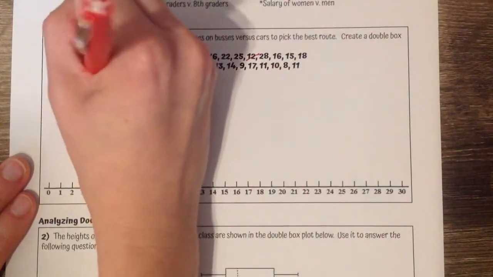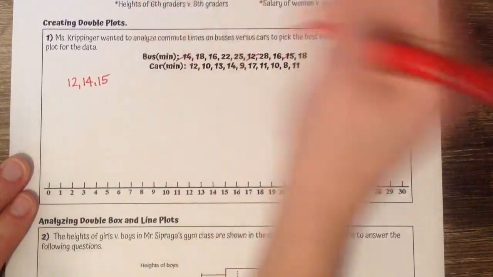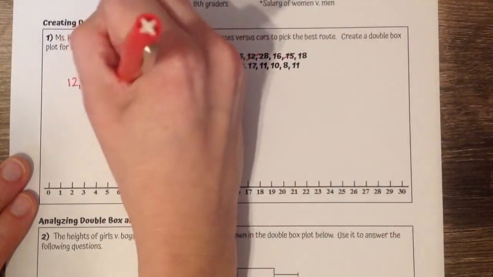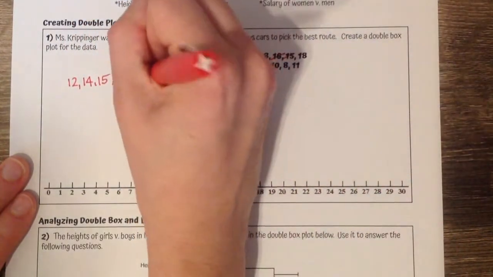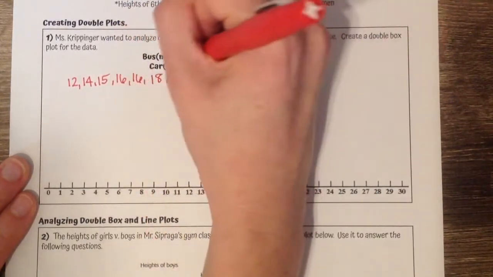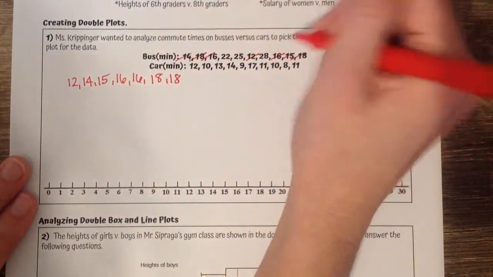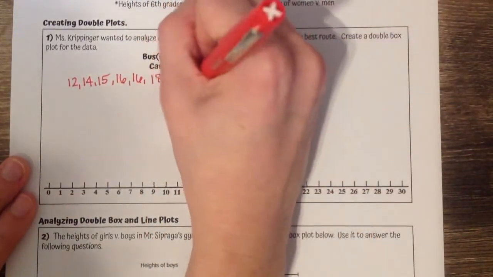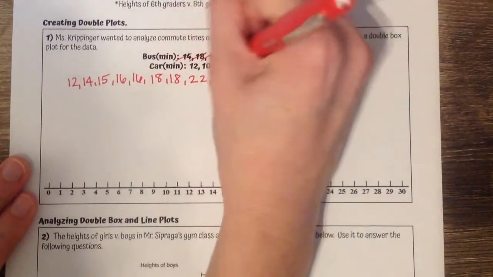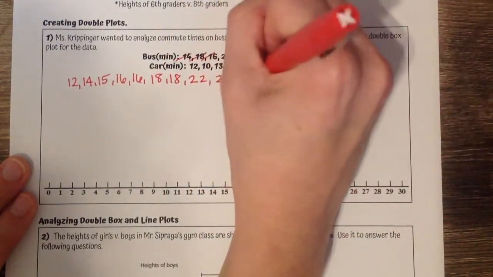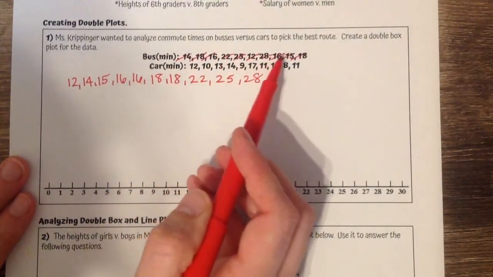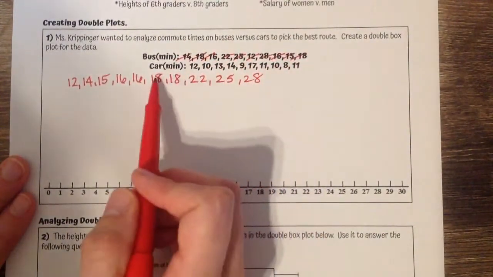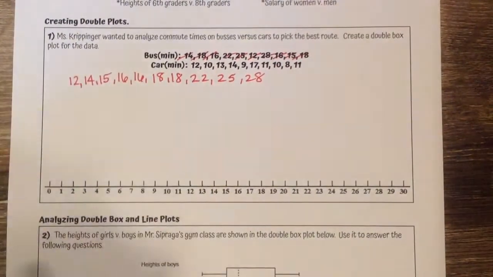14 and 15, 16, 16, 18, 18, 22, 25, and 28. Let's double check. 1, 2, 3, 4, 5, 6, 7, 8, 9, 10. 1, 2, 3, 4, 5, 6, 7, 8, 9, 10. Okay.